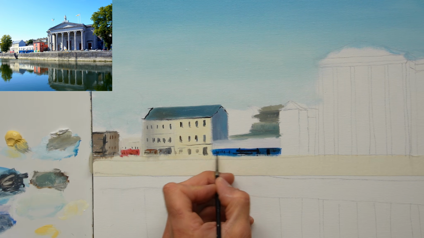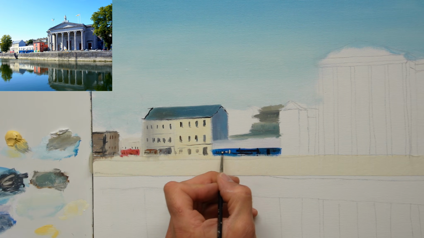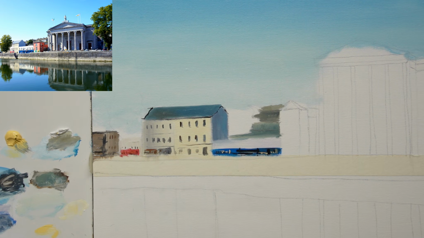It's just lots of shop fronts along here, so you don't need to be too particular with all of this. Again, just very loose with your detail. Look, very loose.